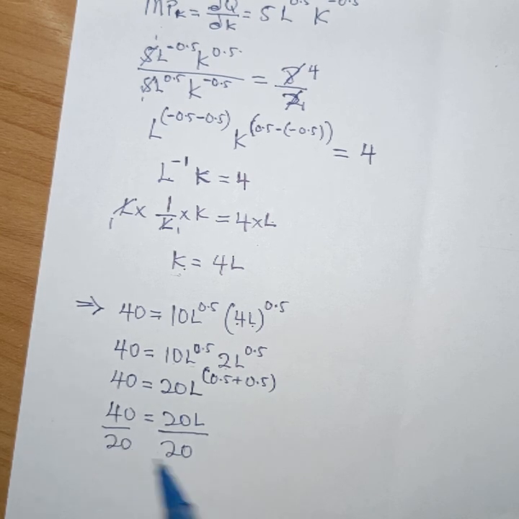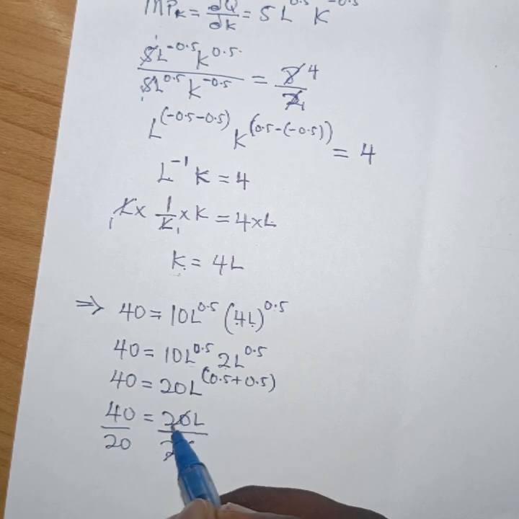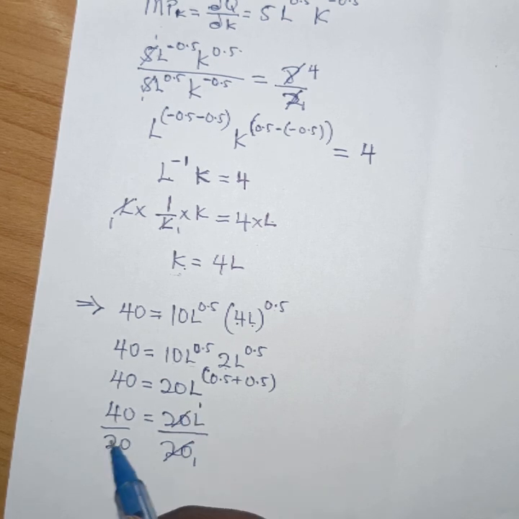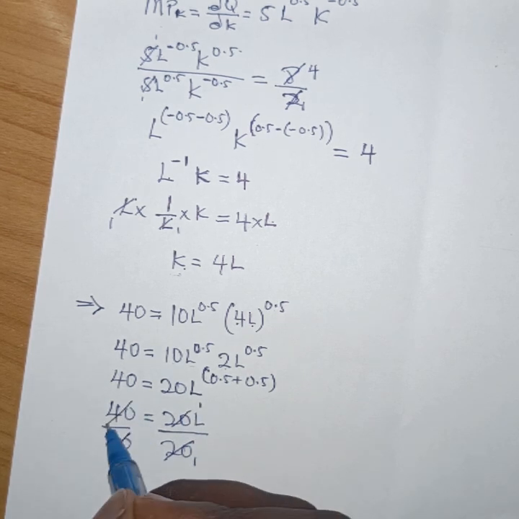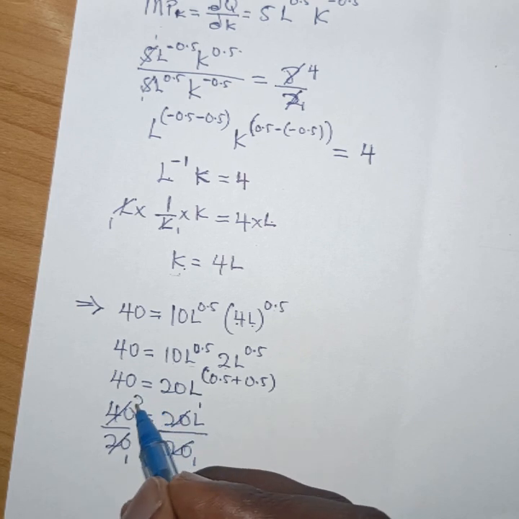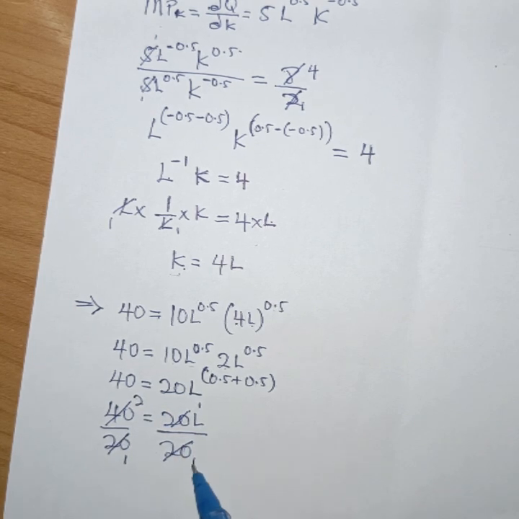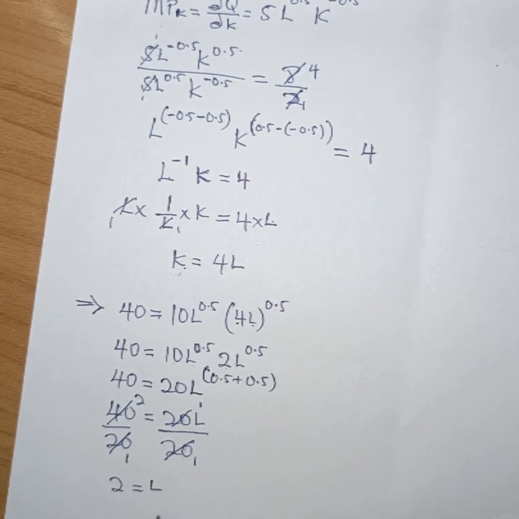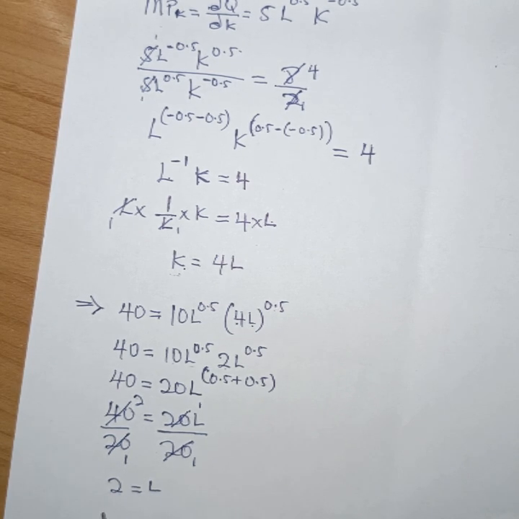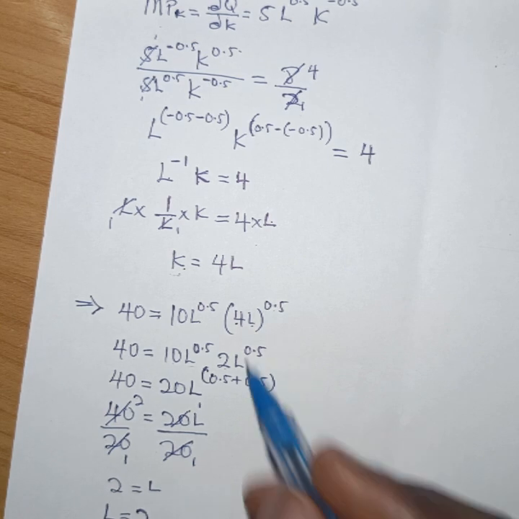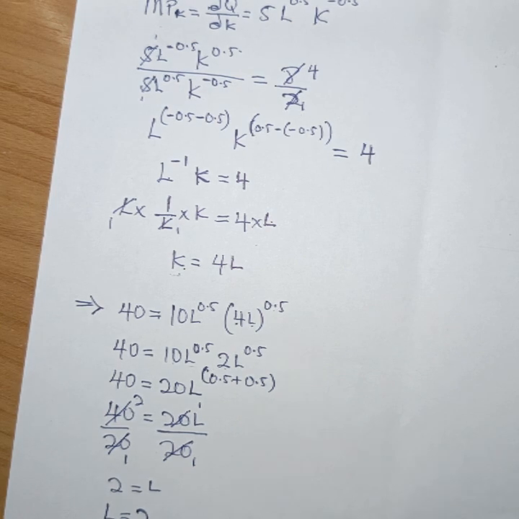So at this side, you can just divide both sides by 20. So 20 cancels itself, 1 here, cancels here, 1. Cancels itself 1 here, cancels this side how many times? 2, right? So we can say that 2 equals L. But let's turn it the other way around. So L equals what? 2. So which means that our optimal labor is 2.